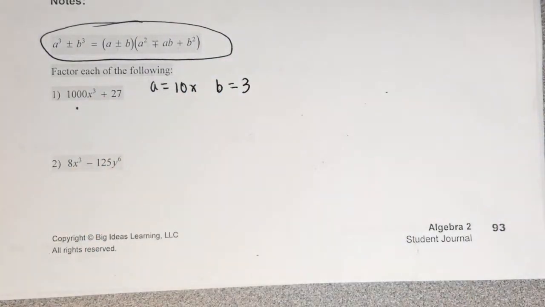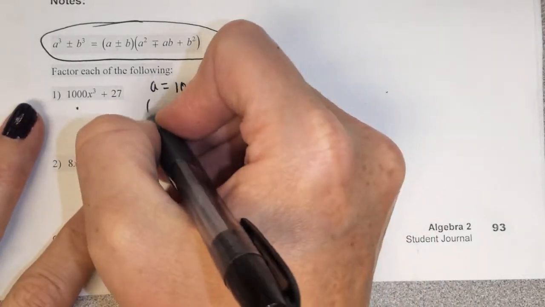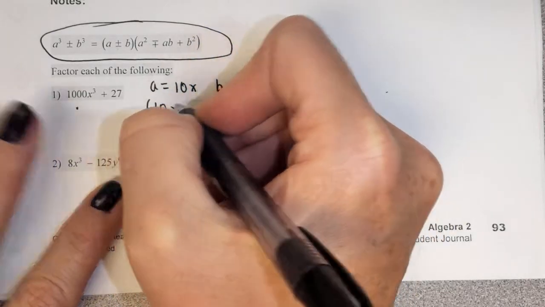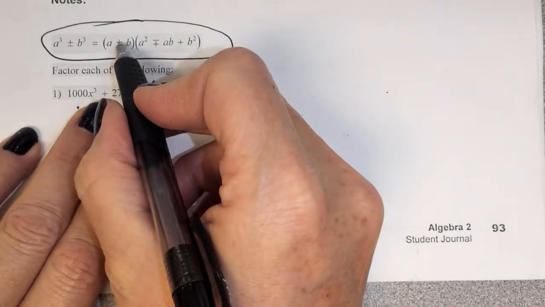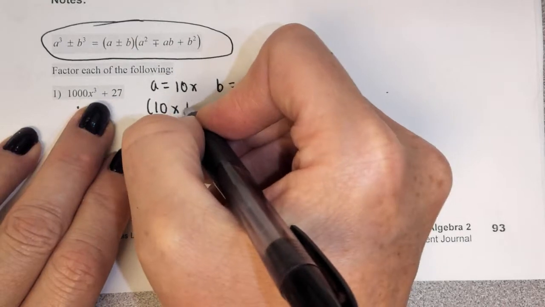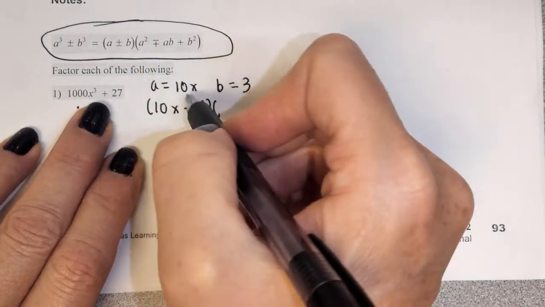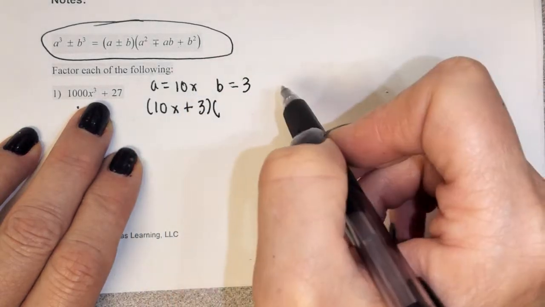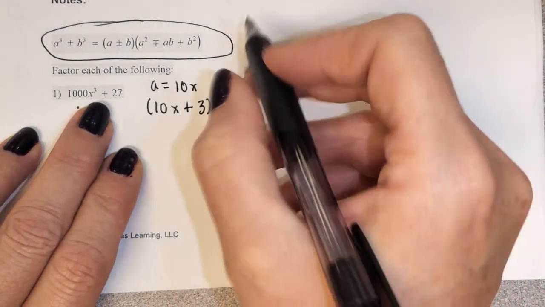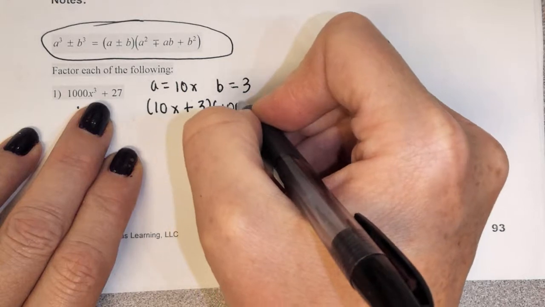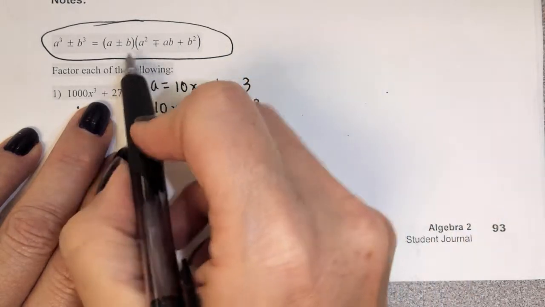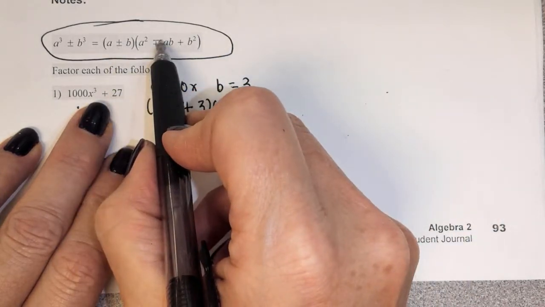Okay, so now we're going to have to apply the formula. So let's try doing it. So it's going to go A, and then the signs match. I'm using the plus, so A plus B, and then I have to do A squared. So what's A squared? 100x squared, good.